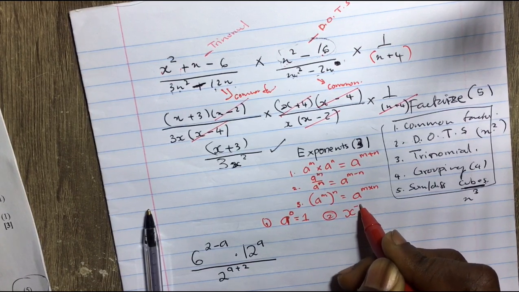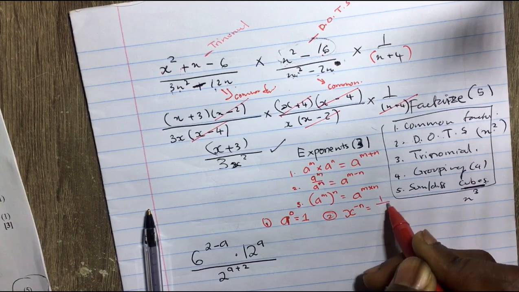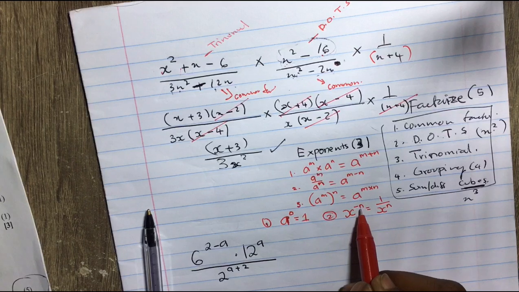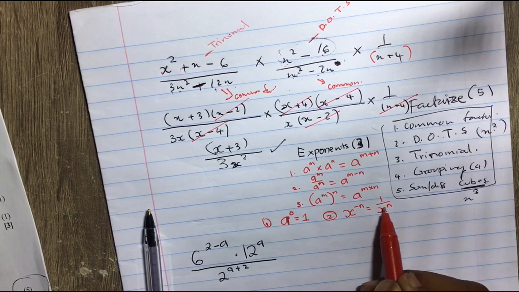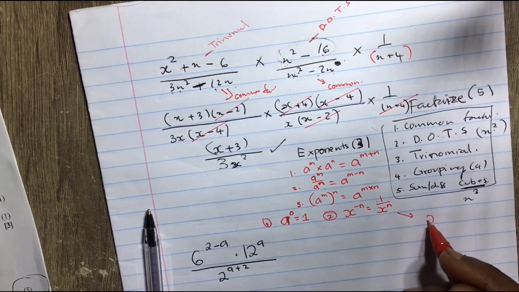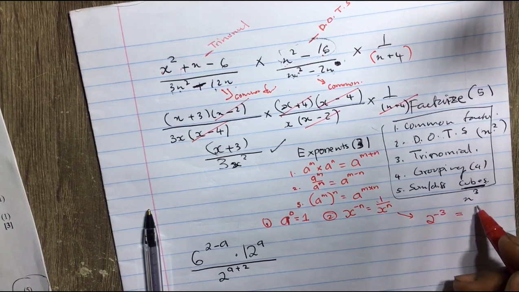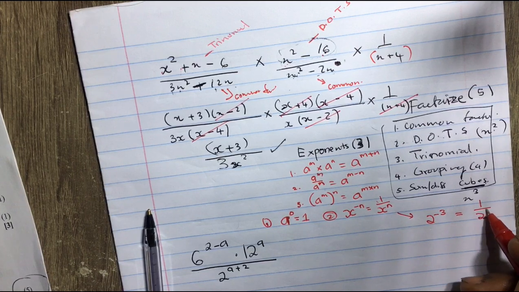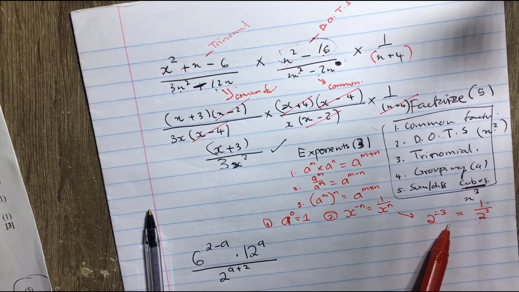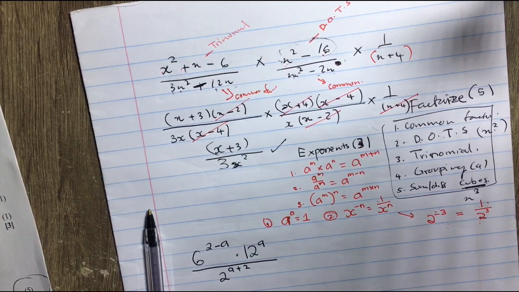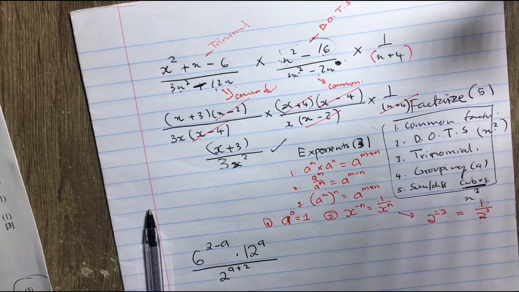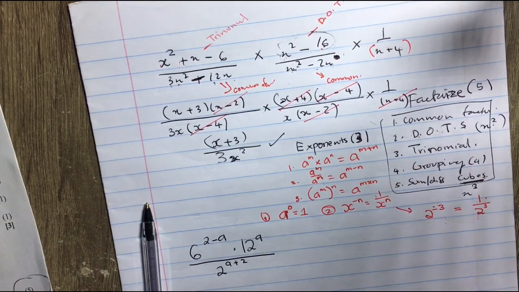Property number 2 is that a negative exponent can be written as a fraction. This negative means 1 over. The exponent goes underneath, it doesn't go on top. So for example, if you are given 2 exponent negative 3, you're going to have 1 over 2 exponent 3. So that negative becomes this. You can move from there to there or there to there. So once you see a negative exponent, you can write it as a fraction. I hope you get it, that's all about it.